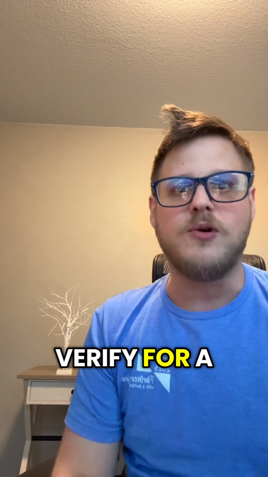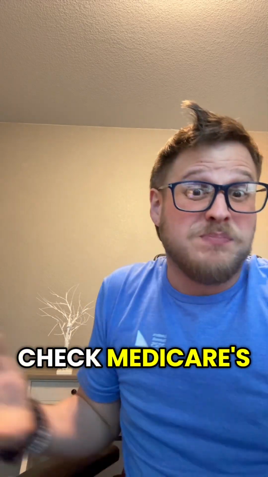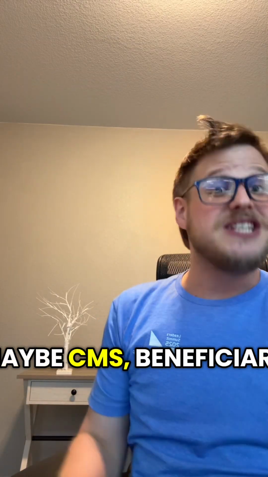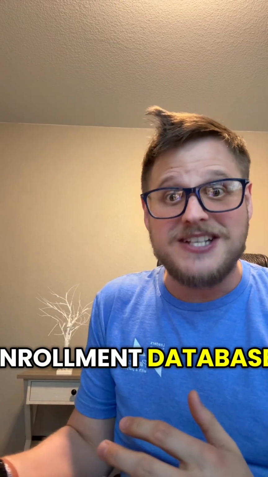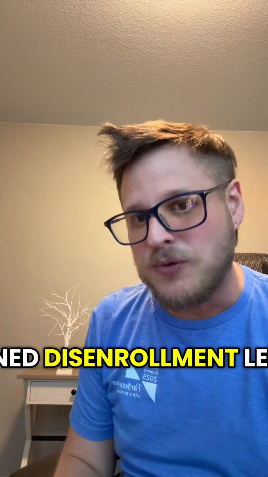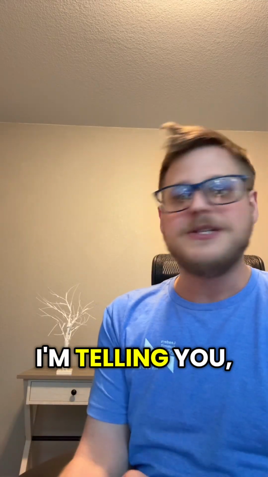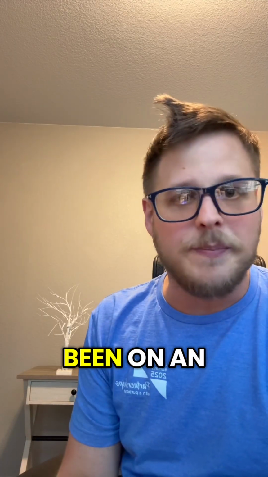So let's answer the second part of this question. How do we verify for a member? Well, you can check Medicare's Blue Button data. You can go to medicare.gov, look at their account history, maybe the CMS beneficiary enrollment database if you're working through an FMO that can request it, or you can just look at plan disenrollment letters or EOB history if your member saved all these things. I'm telling you, don't just ask, have you ever been on an MA?